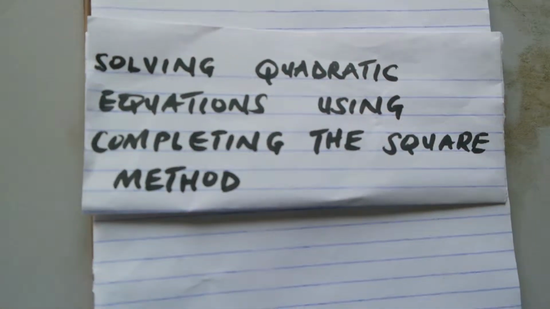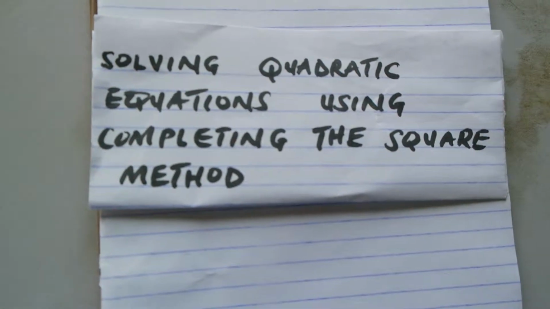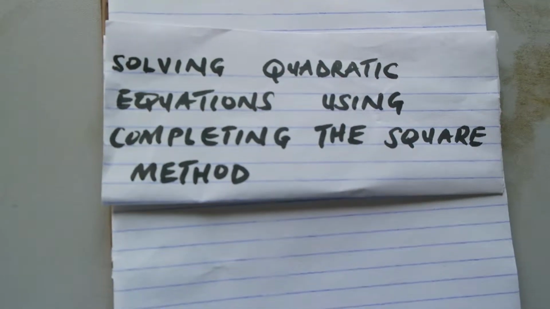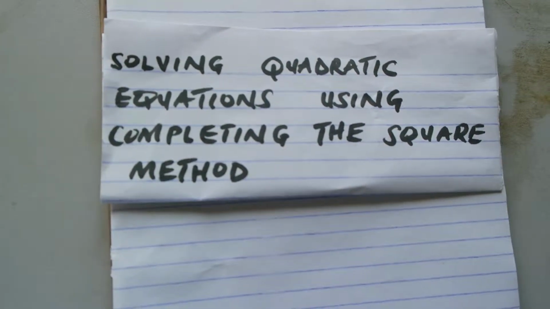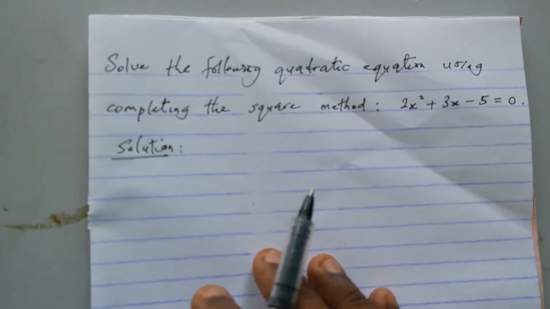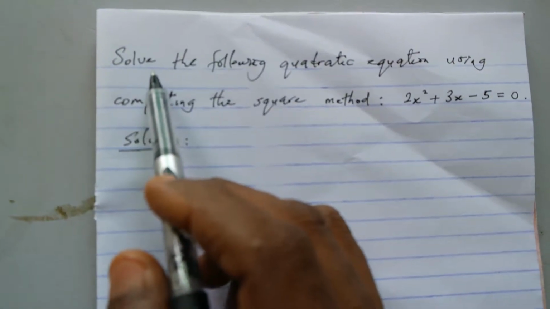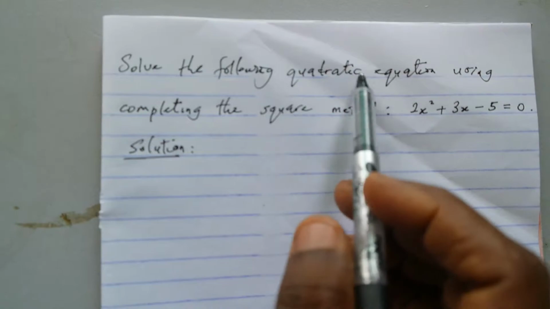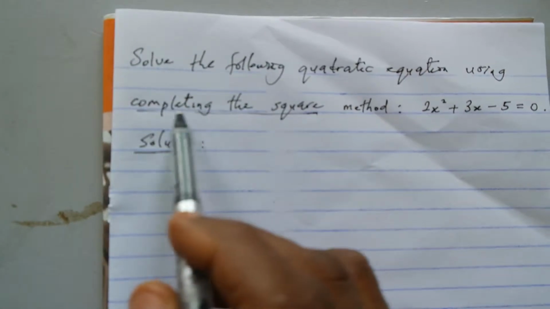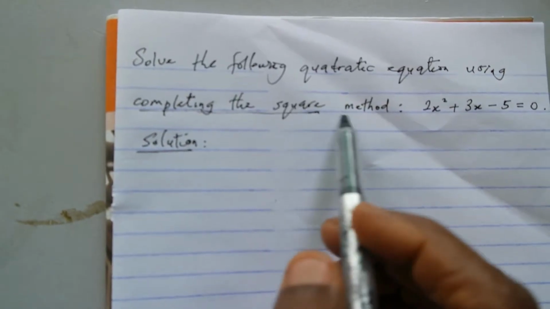Solving quadratic equations using completing the square method. How do we solve quadratic equations using completing the square method? Now let us consider the question given here. The question says, solve the following quadratic equation using completing the square method.